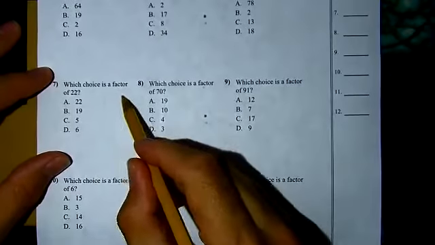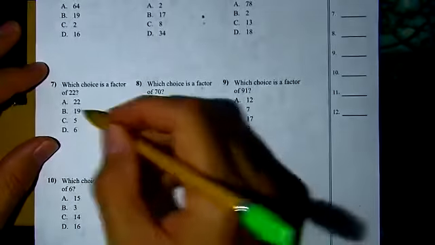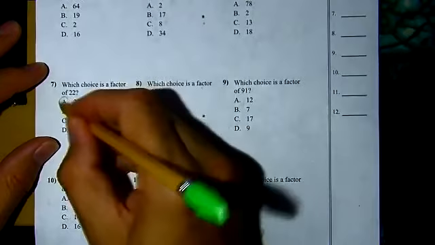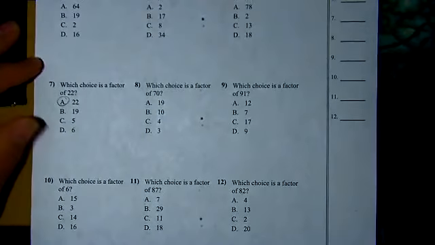Down here it says, which choice is a factor of 22? Well, that's obvious. I said anytime you have itself, it will go into itself. So you don't even have to think about that one.